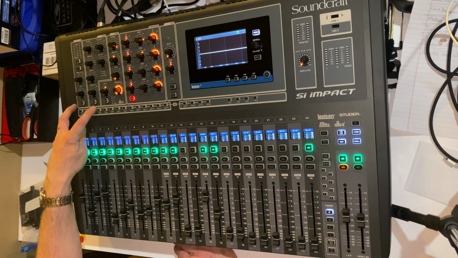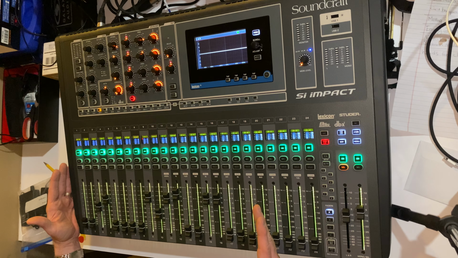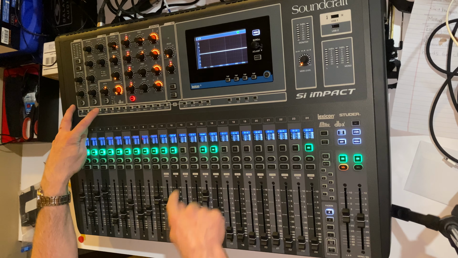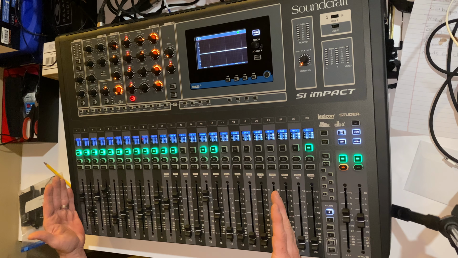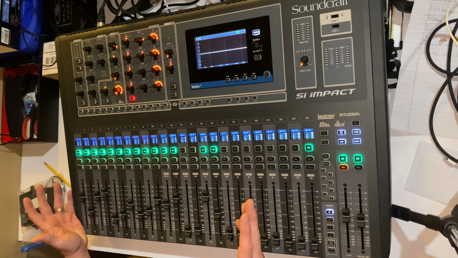Always, if it's a color, it's not mixing front of house. So all of a sudden you're not changing something, and you're like, oh crap. You look down, oh wait, it's yellow. Oh, I'm sorry, I just changed your monitor accidentally.